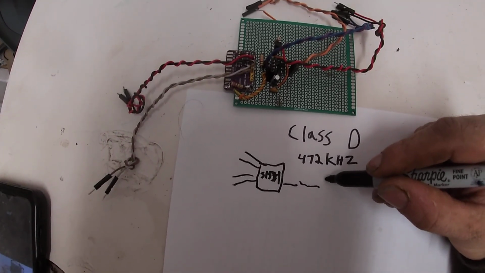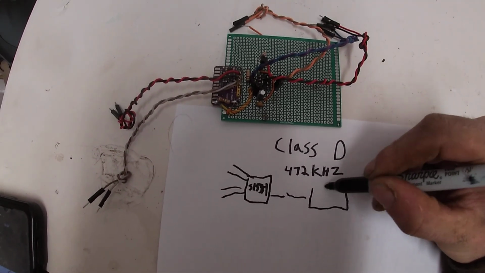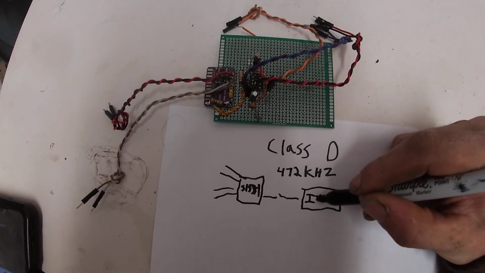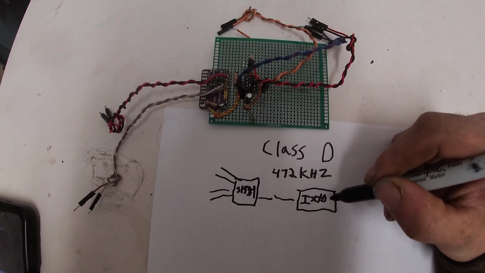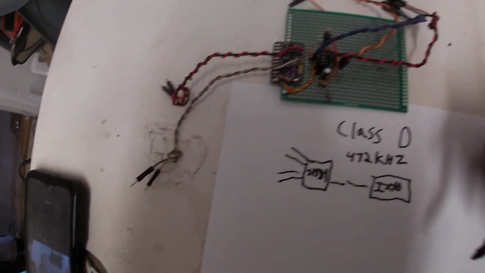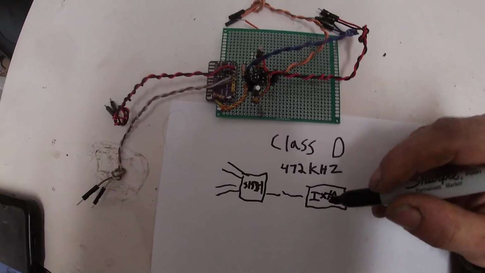So then we need to go to a gate driver. In this case, it's the IXXD, and then some numbers. Either way, it's a gate driver.